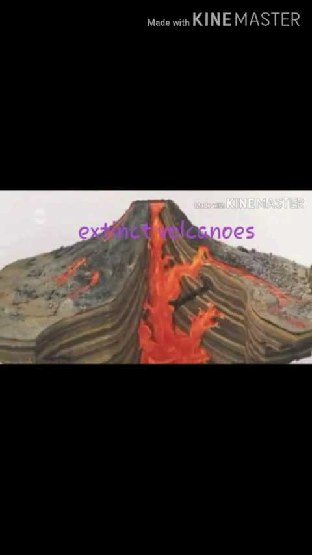The last one is extinct volcanoes. Extinct volcanoes are also called dead volcanoes because they have no record of eruptions and have not erupted in human history. That's why they are called extinct or dead volcanoes. An example of an extinct volcano is Mount Kenya in Africa.